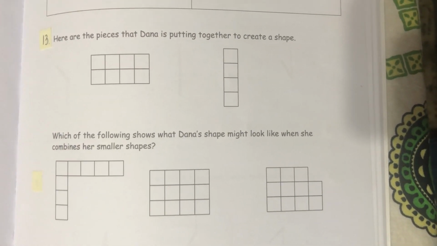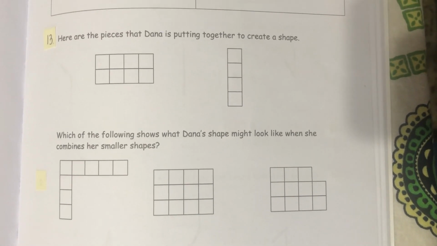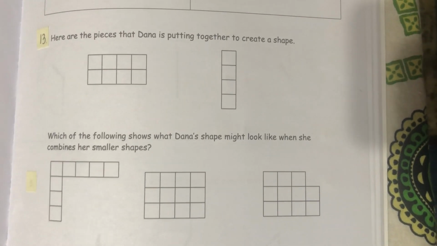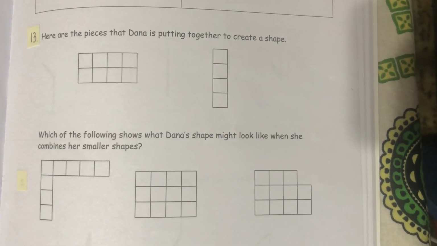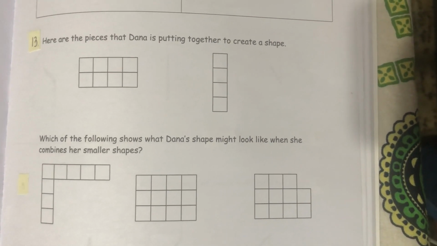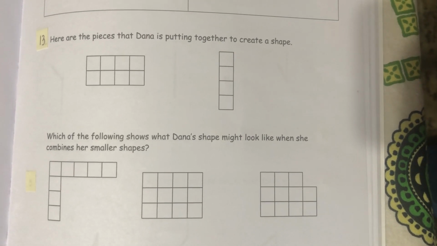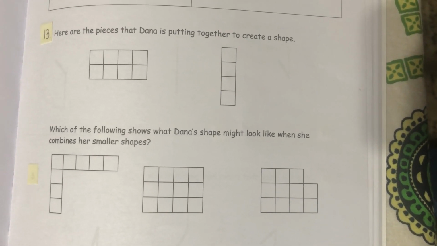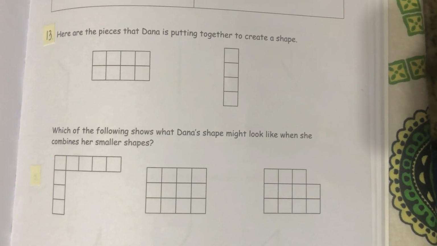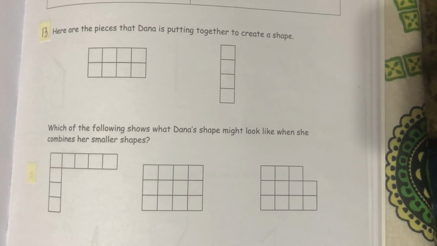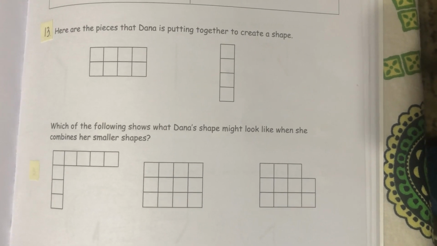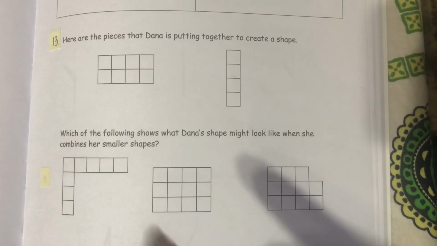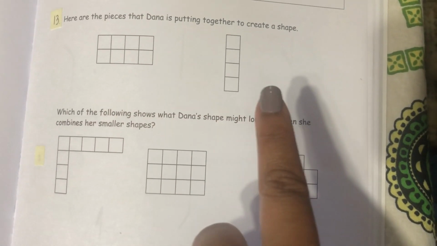Keep up the good work, Congo Nation. Now let's move to number 13. Number 13 says, here are the pieces that Dana is putting together to create a shape. Which of the following shows what Dana's shape might look like when she combines her smaller shapes? So take a look at these 2 shapes.